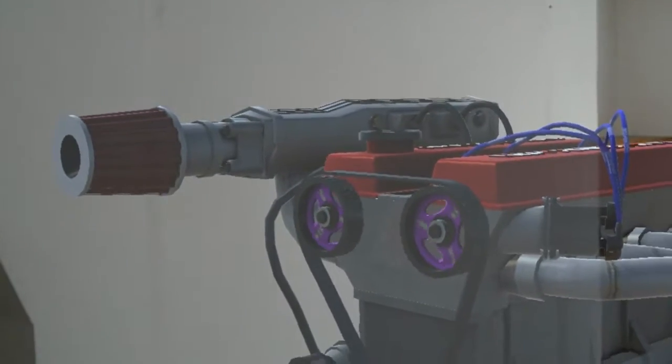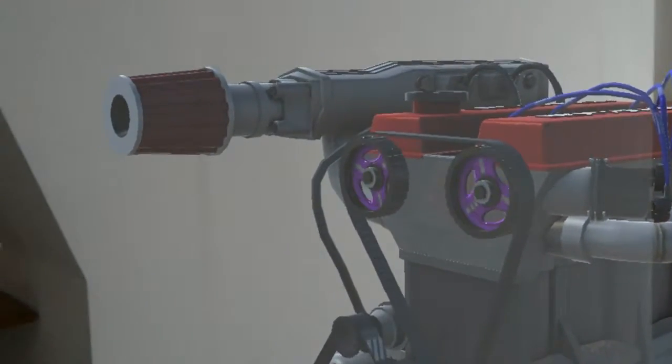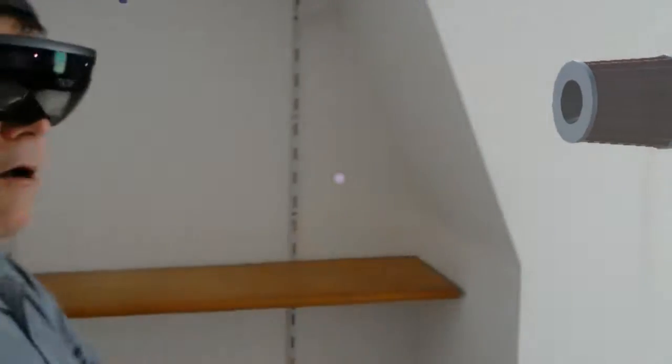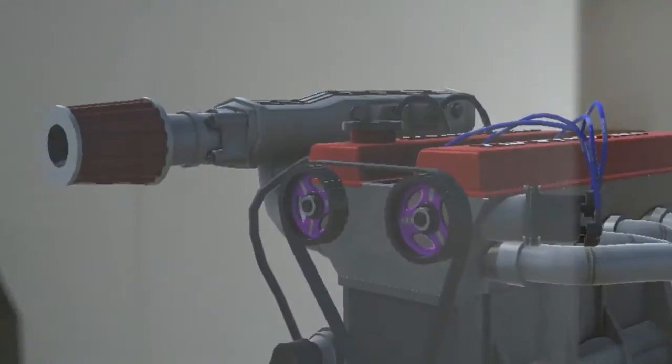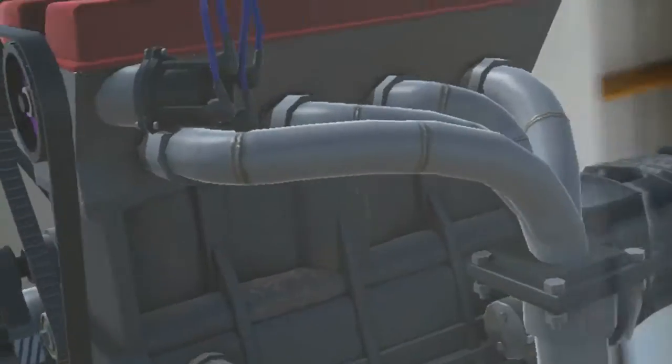Very, very simple mod, very cheap mod, but probably the first thing most people would actually do to make the car a bit more powerful. Great. Okay, and we'll try one more.